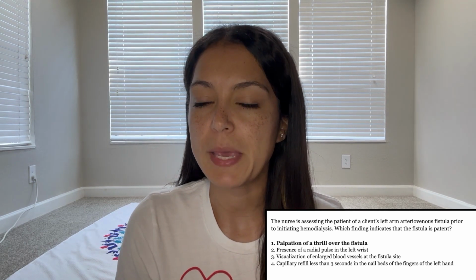So the answer here is number 1, palpation of the thrill over the fistula. So why is that the answer? Let's go to the question. In the question, they're asking, what indicates that a fistula is patent? There's two ways to tell if a fistula is patent. The first way is by palpating a thrill. The second way is by auscultating a bruit.